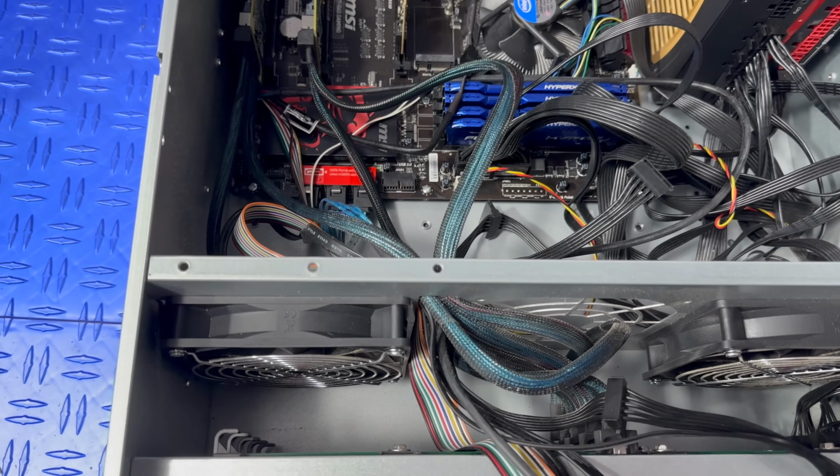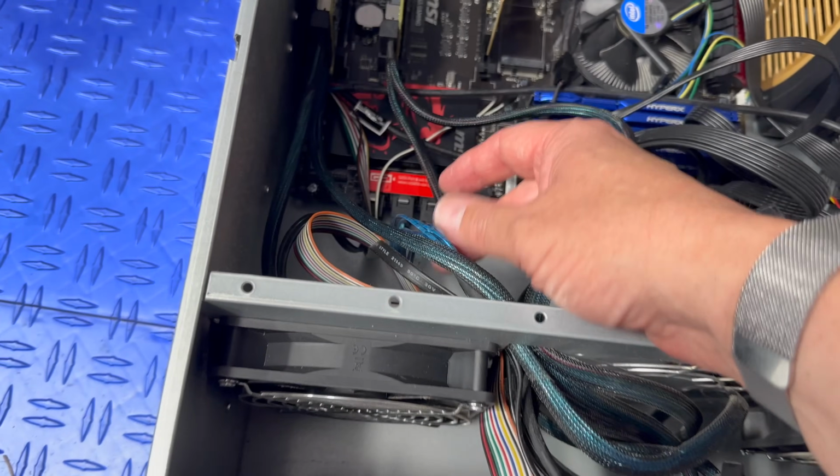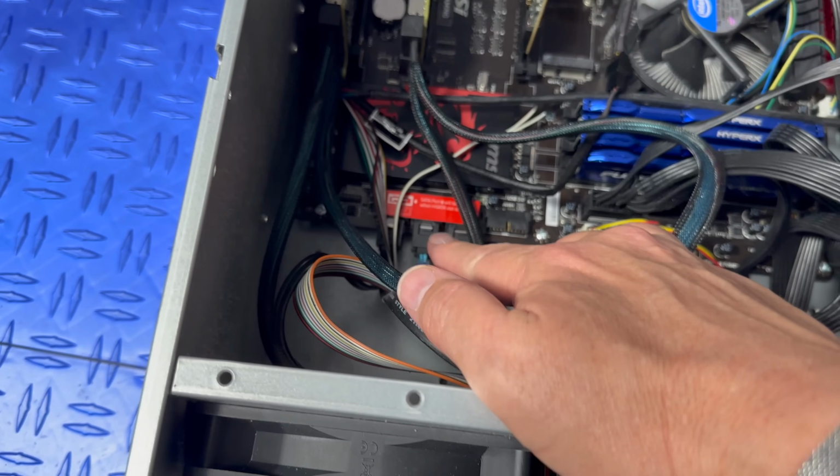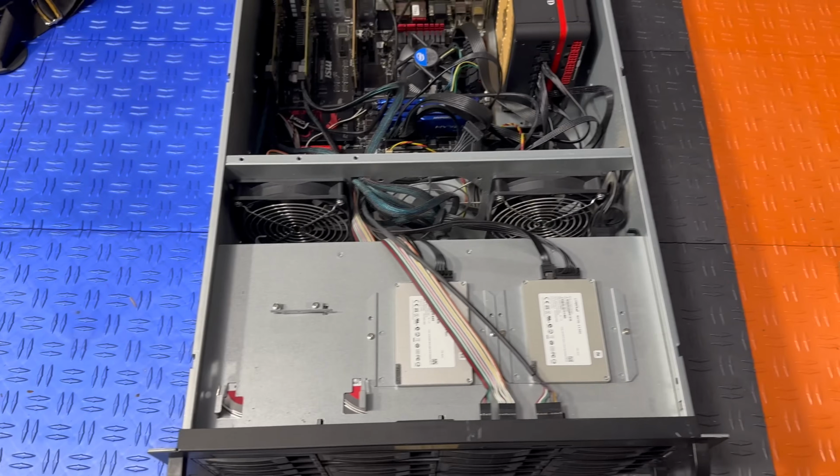And then in this case, I also have, because there's 20 drives total and that's only 16, the other 4 using a little breakout cable that uses the onboard SATA ports. And so this is entirely SATA, not SAS.